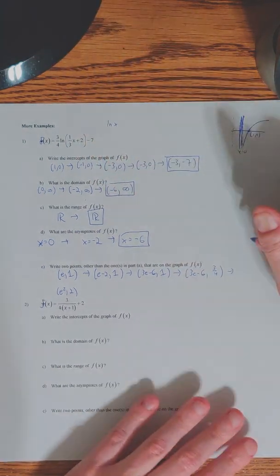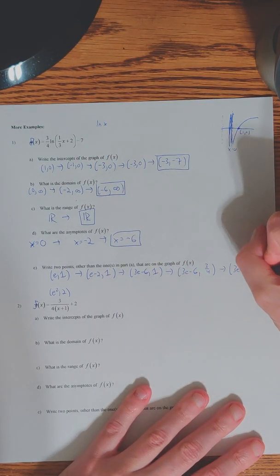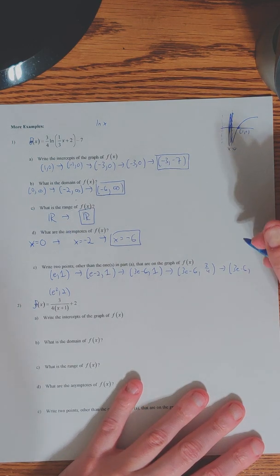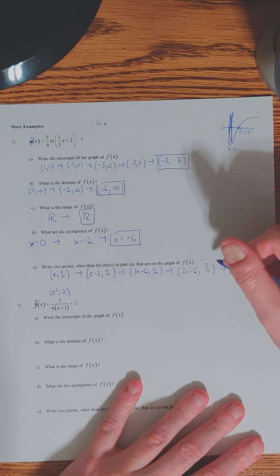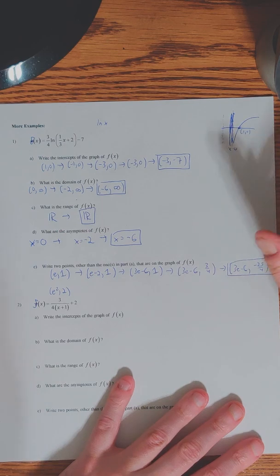And then a vertical shift down 7. So that would be 3e minus 6. And then I have to subtract 7 from 3/4. That would be, let's see. If I subtract 7, that's minus 28/4. That would be negative 25/4. And there is my new point.